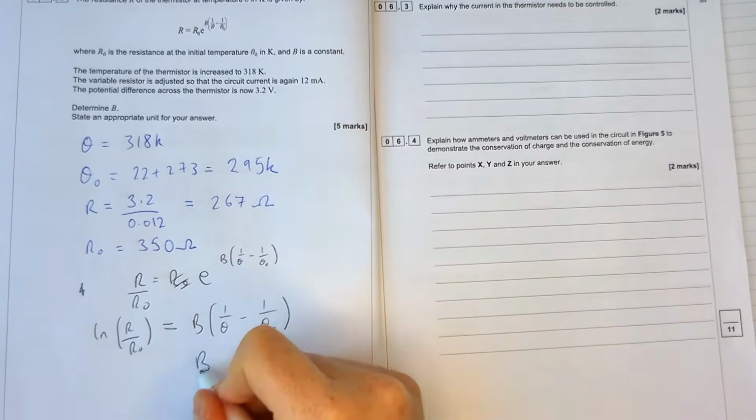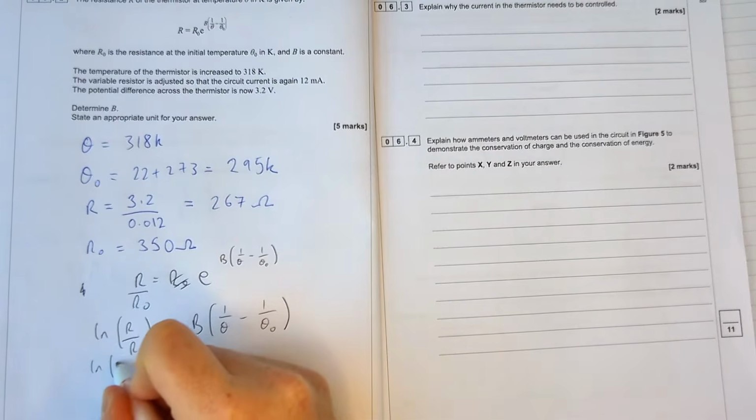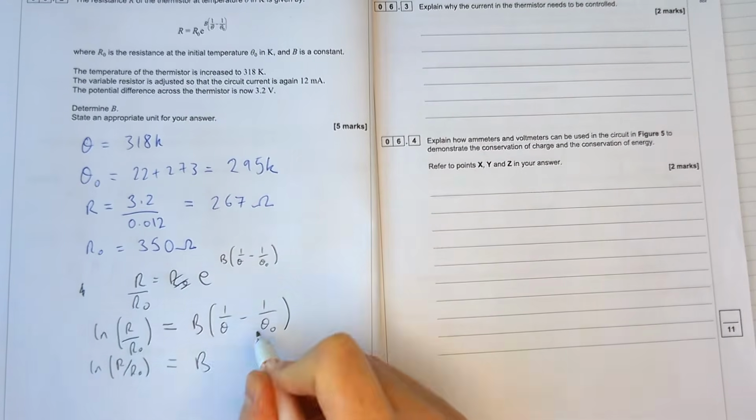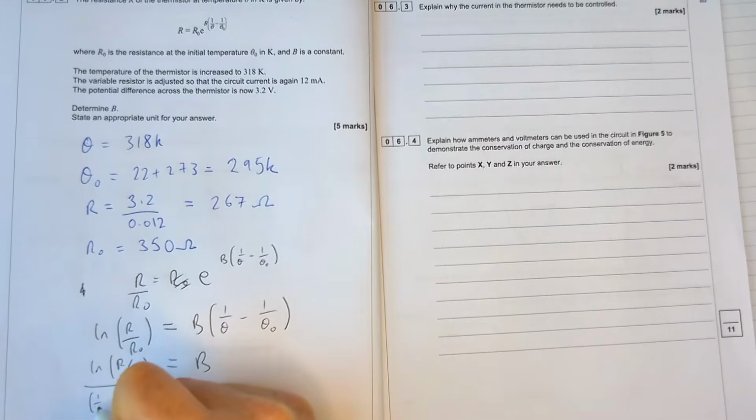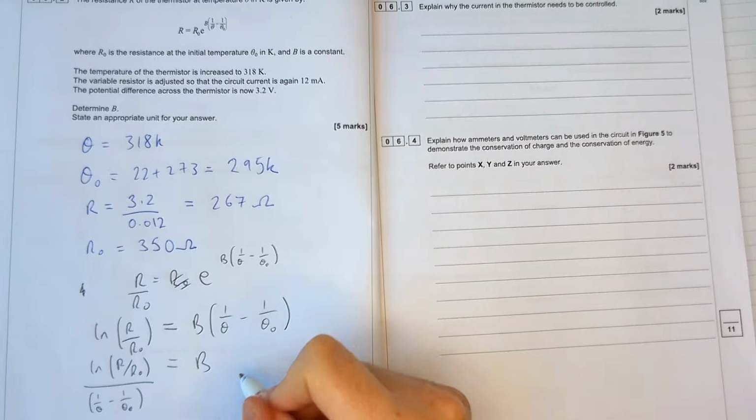Okay, so to find B, once I've got ln R over R naught, I just divide that by this expression here, and that'll give me a final answer. So now what we've got to do is plug our values in. I'm just going to do this over here because I'm running out of room slightly.